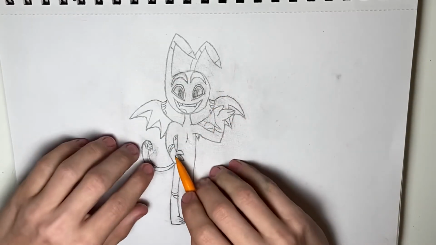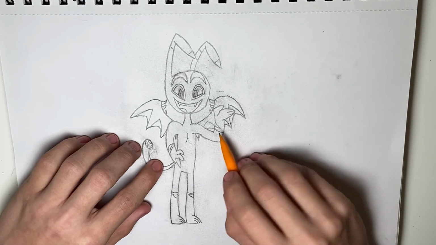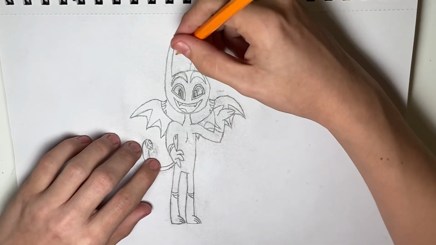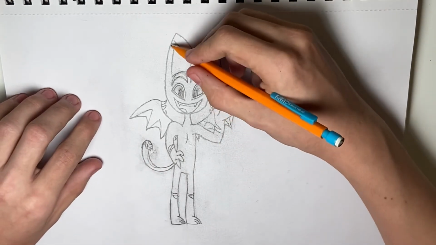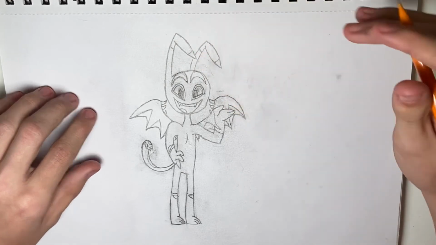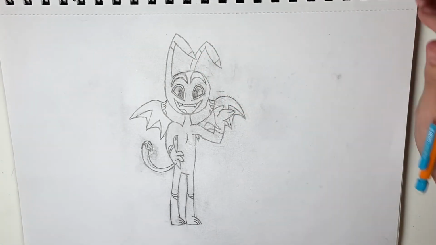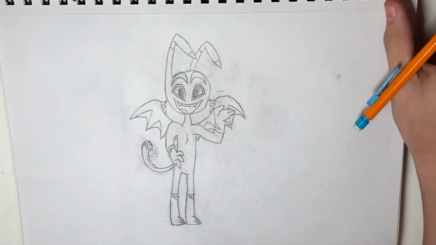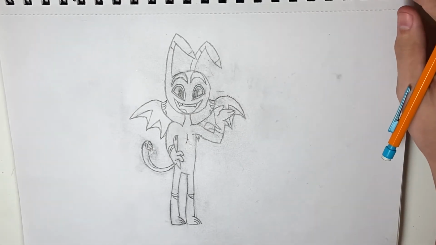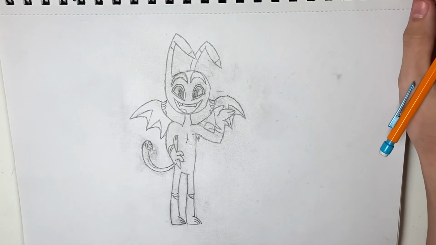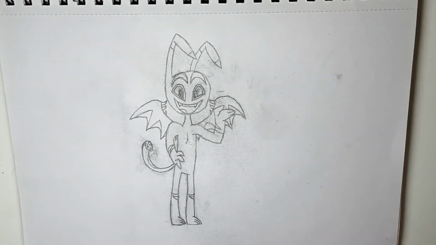As you can see, that is on the other arm as well, but I forgot to draw it on that one. Also, we have some of those similar lines on his antennas or ears. I believe they're antennas, but who knows, they might be ears, I don't fully know. But anyway, there is the Zillion or the Zill drawing from ZooPhobia that I drew here. I really hope you guys enjoyed the video as much as I enjoyed drawing him.